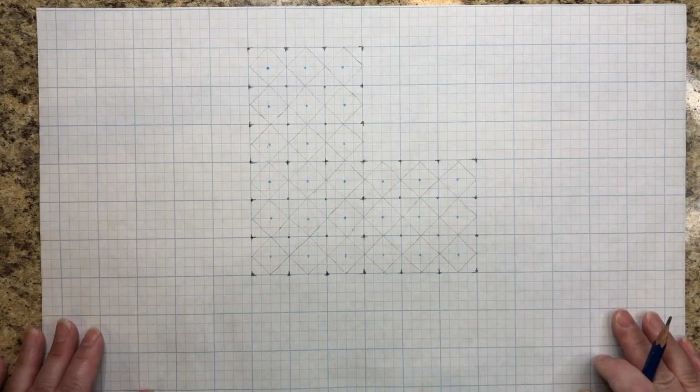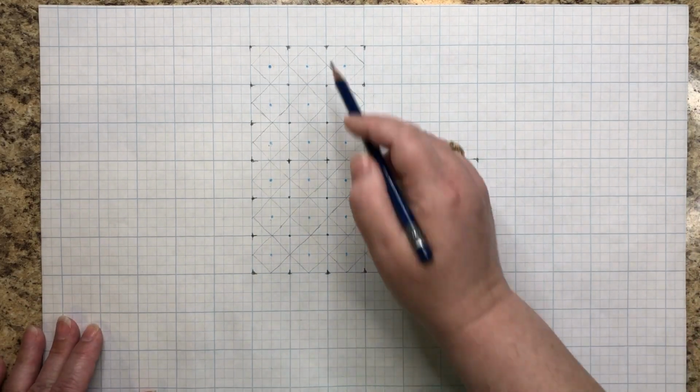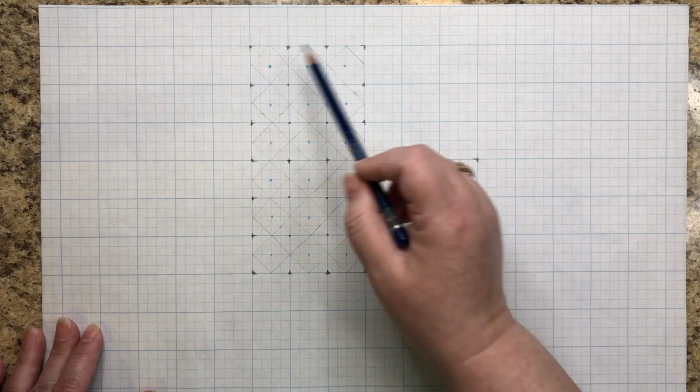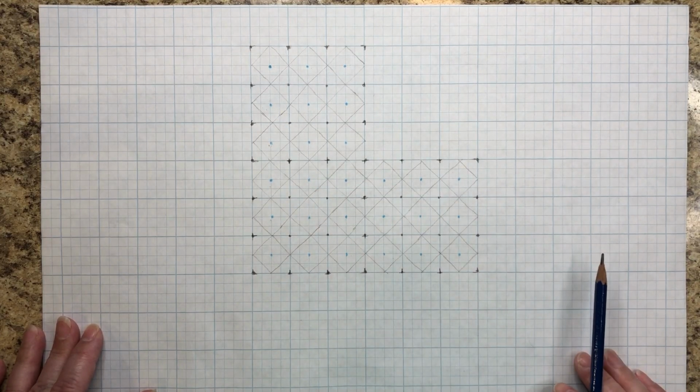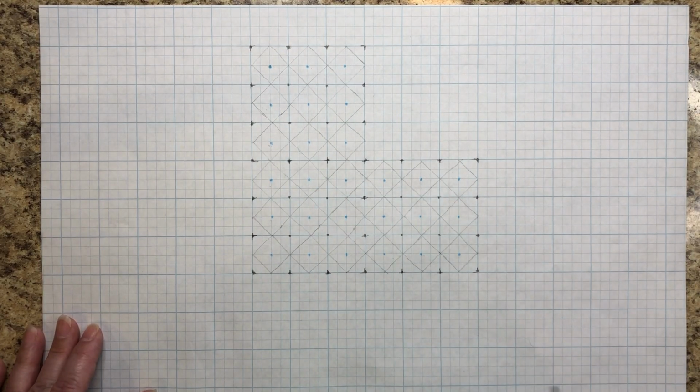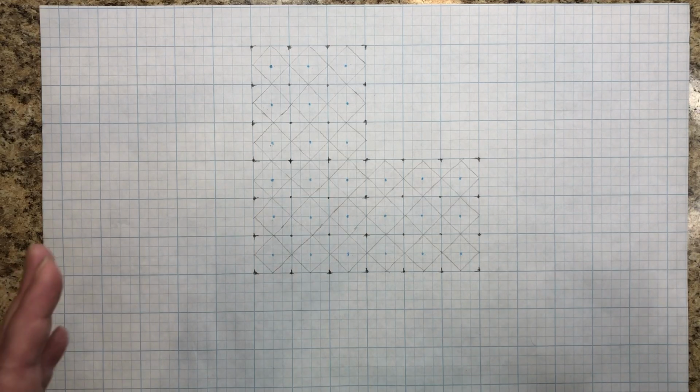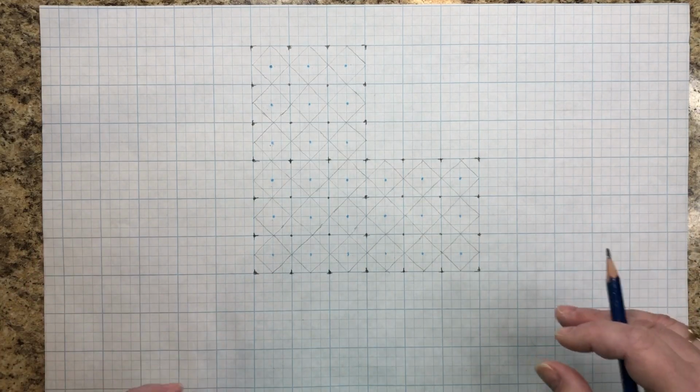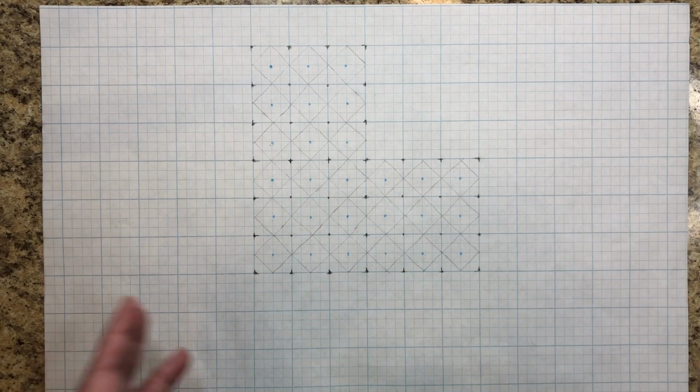All right, so here we go. We have our diagonal grid inside of our grid. Okay, so I'm going to show you now how easy this is compared to maybe what I showed you before.